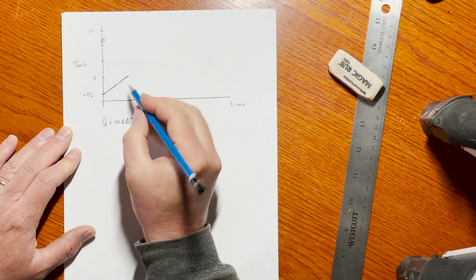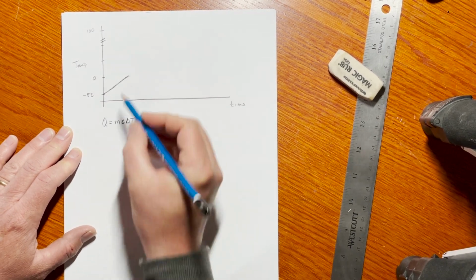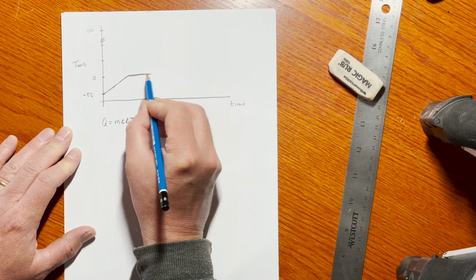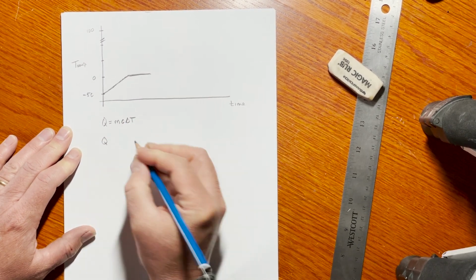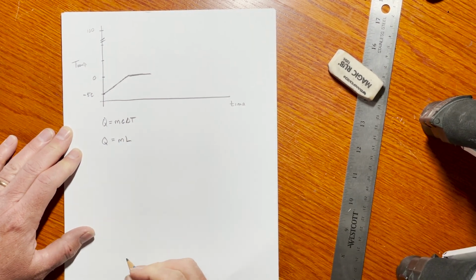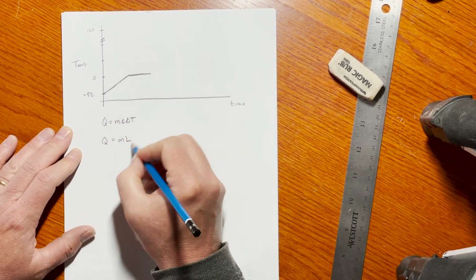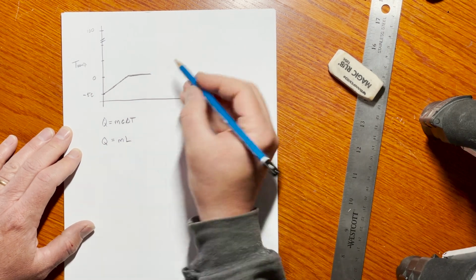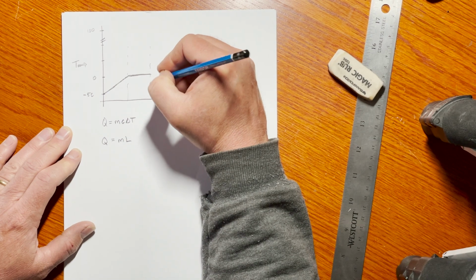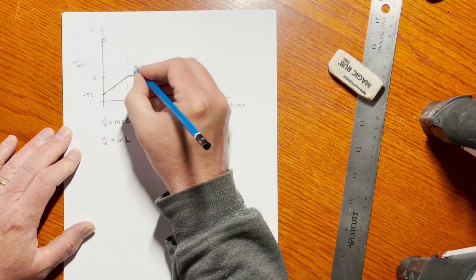Then we go to melt this. Now while it's melting, the temperature is not changing. So the energy needed to melt it is going to be the mass times the latent heat of fusion from ice to water. So we've got our heating of the ice phase.